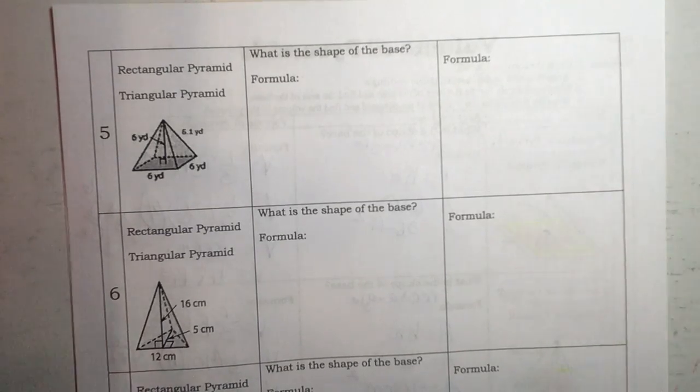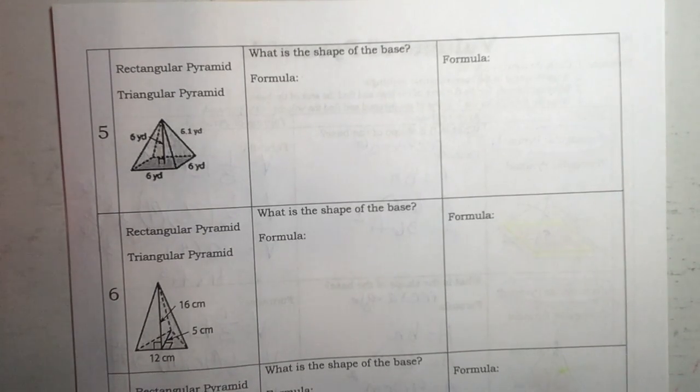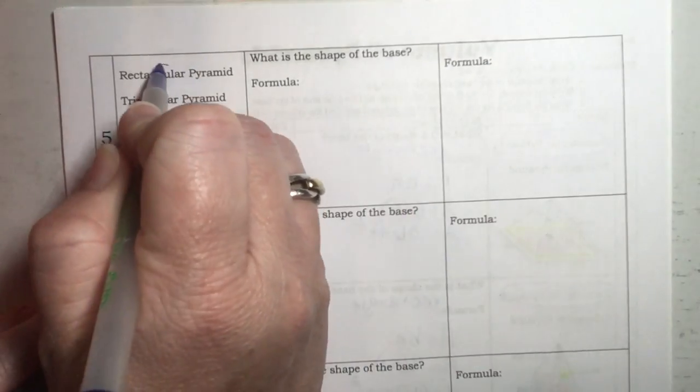Okay, so hopefully you worked these questions by yourself. If you didn't, you need to try to do them by yourself, okay? You're never going to learn how to do it if you don't try by yourself.